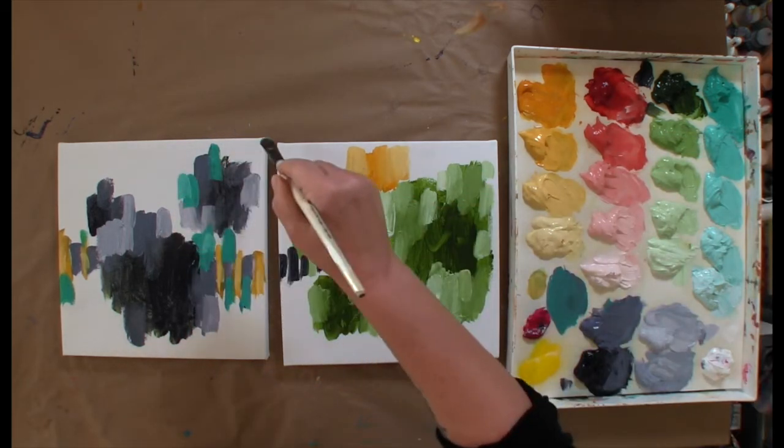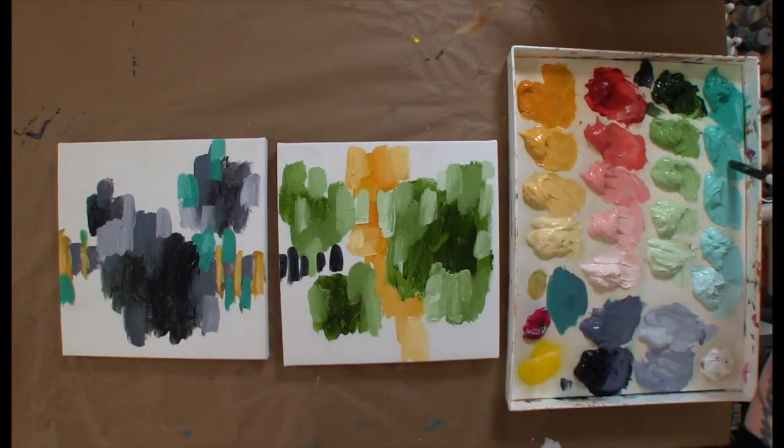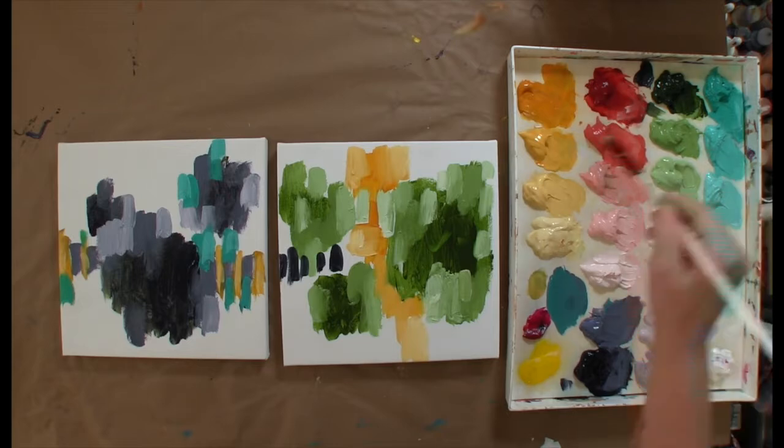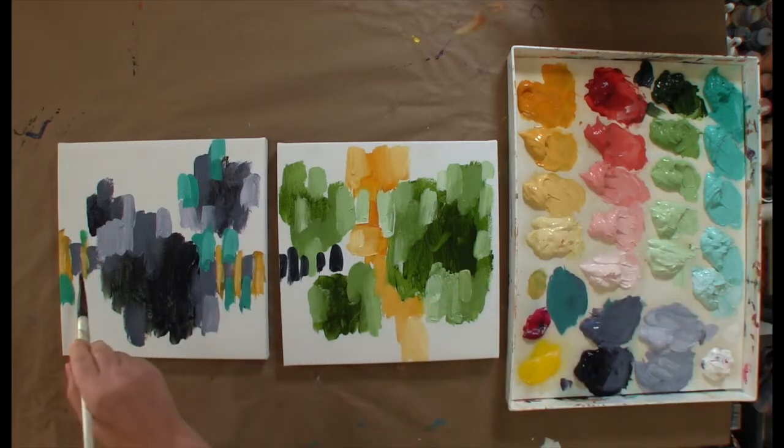Working still with value, just layering that in. I use that as a map again. I guess the hardest part is deciding where to first put the color. And then once I have the color there, it seems like it's much easier to know where to put the rest of the color.